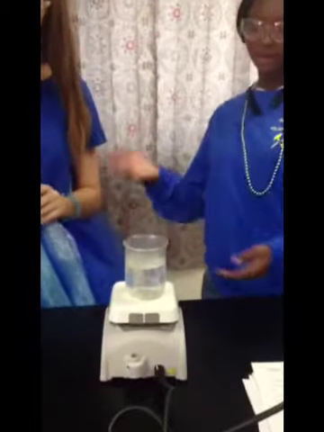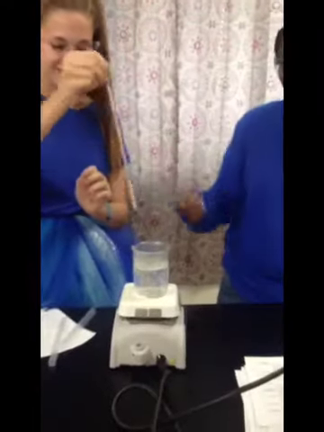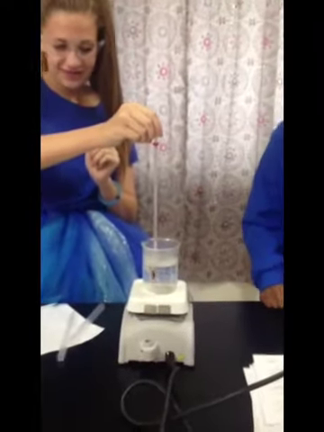This is a thermometer. When you put a thermometer in boiling water, the mercury in it rises up to show how hot it is.